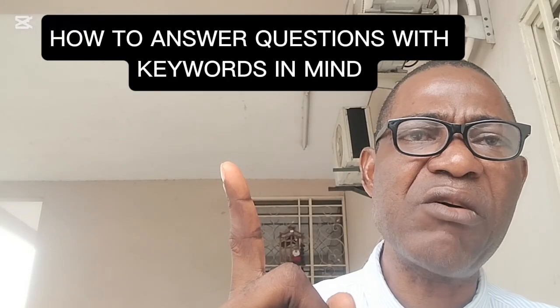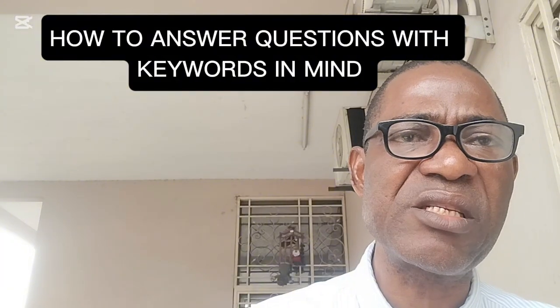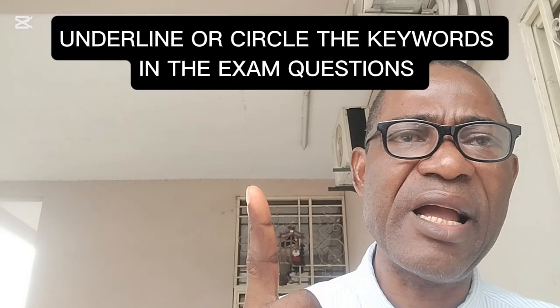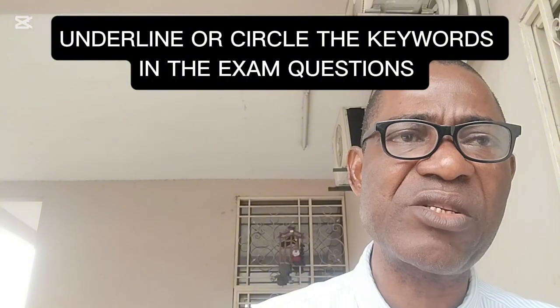Now let's look at how to answer questions with keywords in mind. Follow the following steps. Number 1, underline or circle the keywords in the exam questions. In fact, that is the first thing a good student and a great student will do. When you want to answer a question in the exam hall, look at the question carefully and underline all the keywords like list, compare, evaluate, describe, justify. Those are the ones guiding you to what is expected of you.